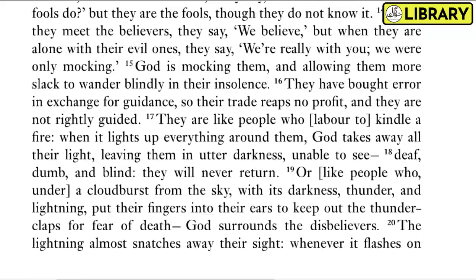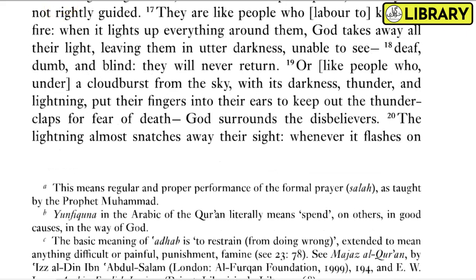This part is regular and proper performance of the formal prayer, salah, as taught by the Prophet Muhammad. This is talking about the daily prayers that Muslims have to pray. Yunfiqun, literally means to spend on others in a good cause, in the way of God. So where it was telling to spend in the way of God, that's Yunfiqun. The basic meaning of azab is to restrain from doing wrong, extended to mean anything difficult or painful: punishment, famine. See Majaz al-Quran.